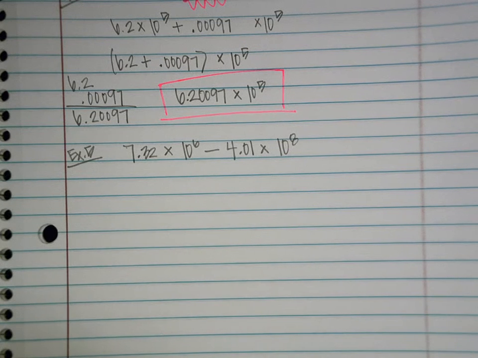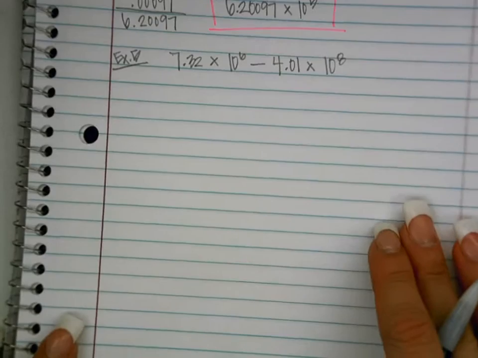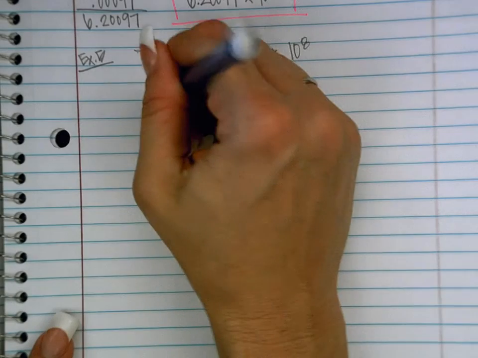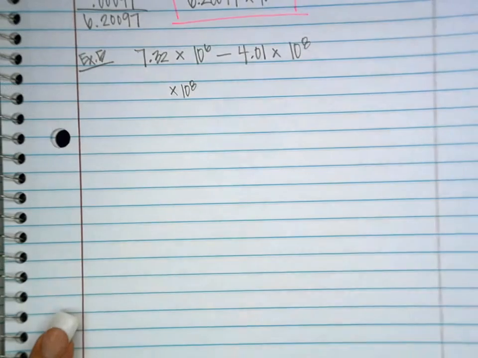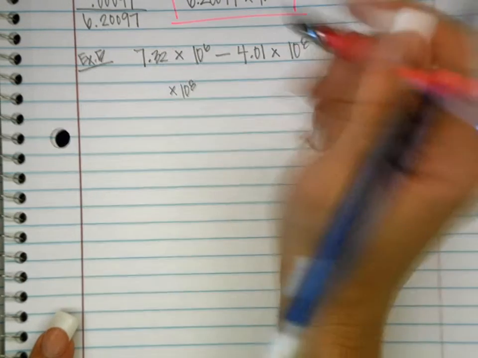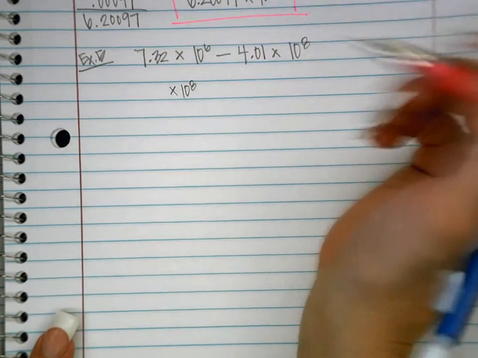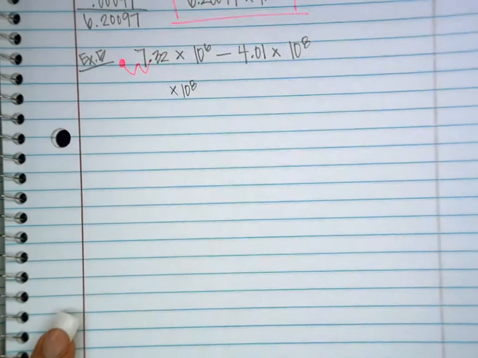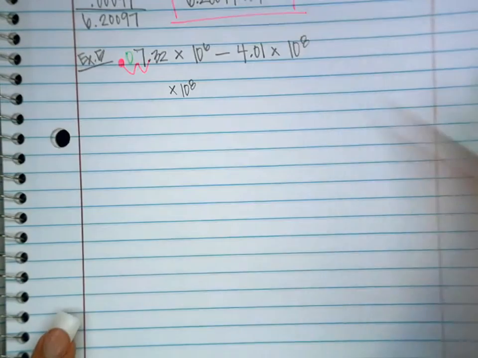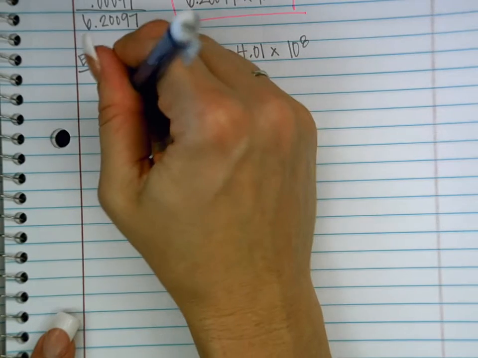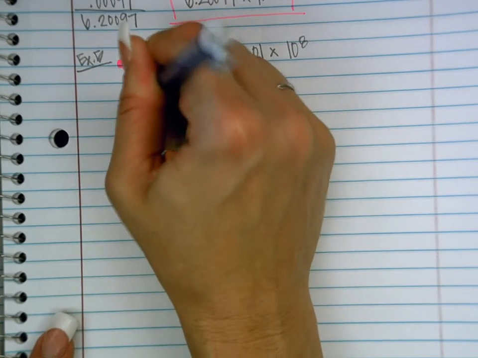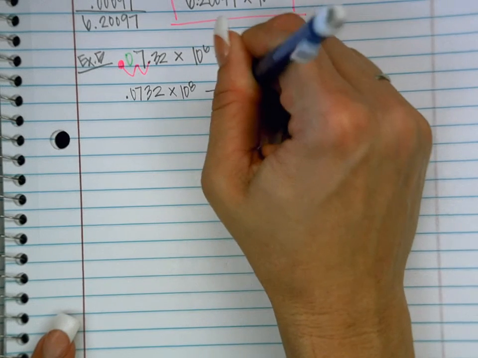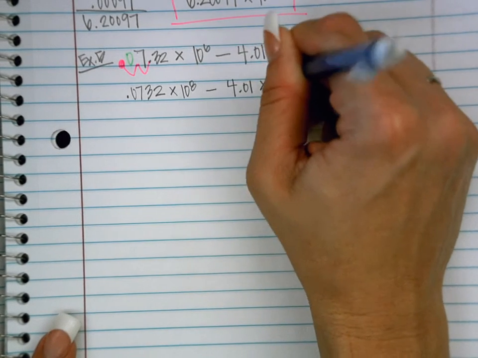So which one am I going to have to change for this one? The first part or the second one? You actually have to change the first one here, and I want to make it times 10 to the 8th. So how many decimal places do I have to add? I have to add 2 more decimal places. So you're going to put in a 0. So this is 0.0732 times 10 to the 8th minus 4.01 times 10 to the 8th.